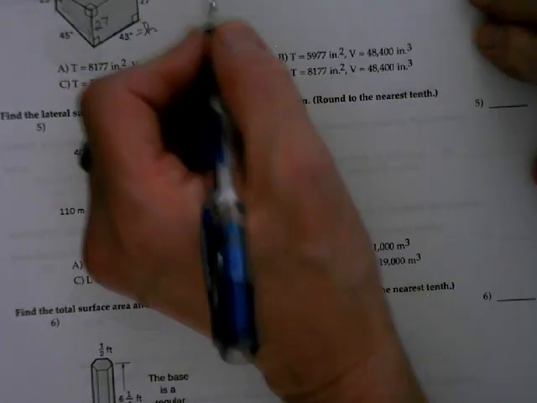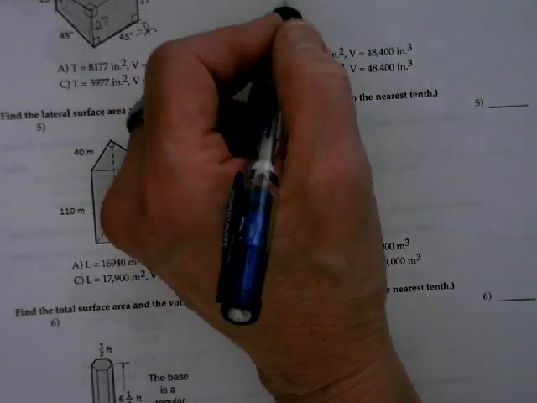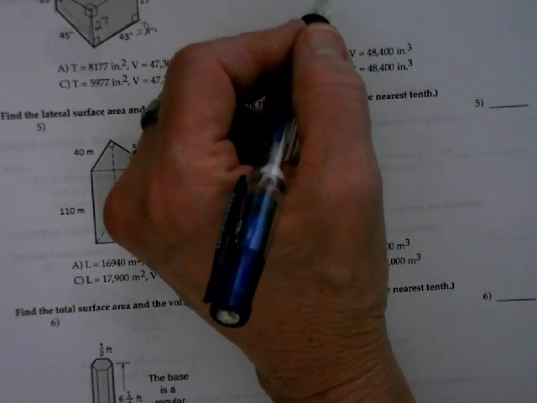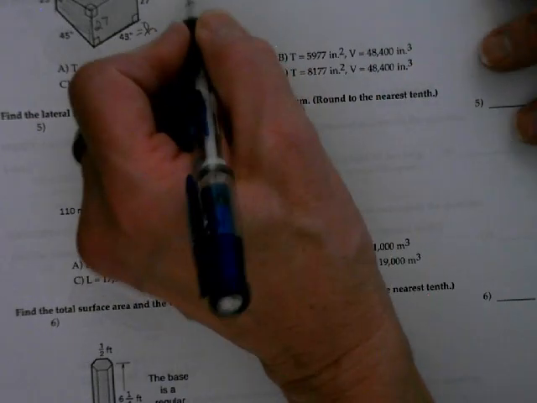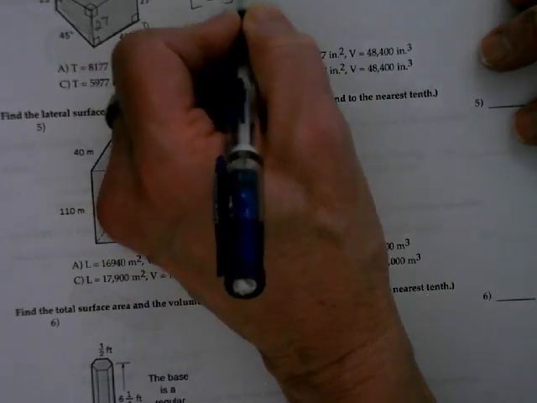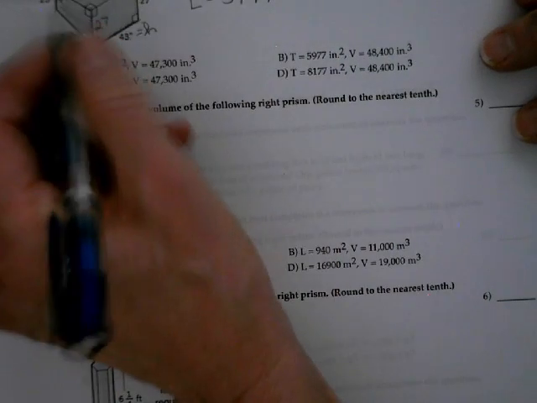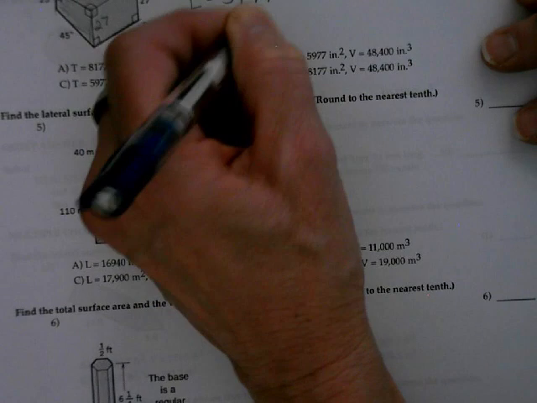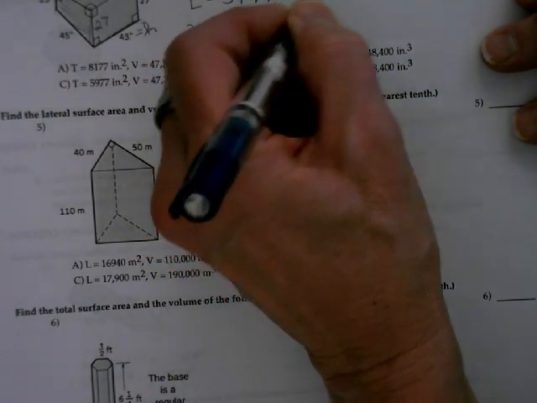It is 43 inches tall from the bottom to the top of this side-laying prism. So we do that math. Okay, and so the lateral surface area is 5,977.